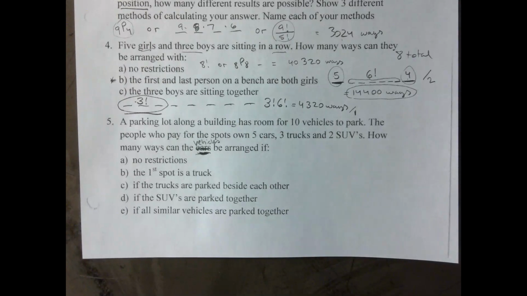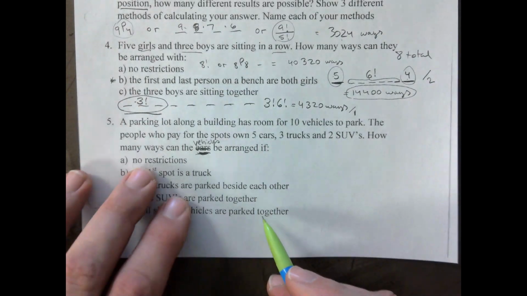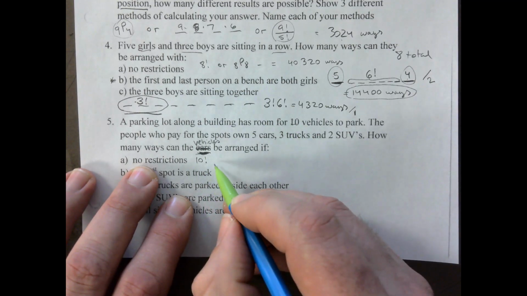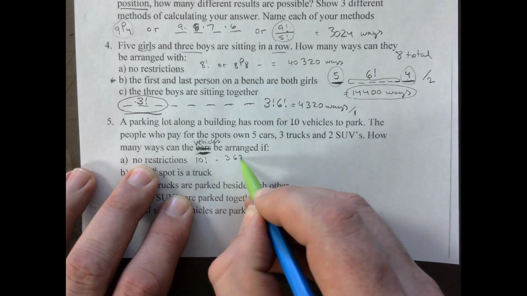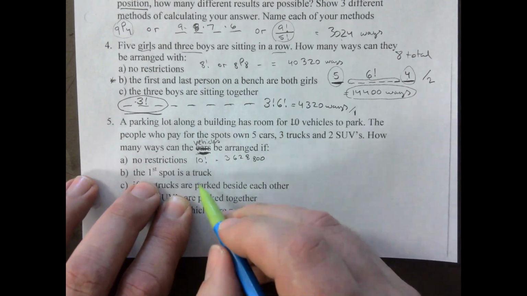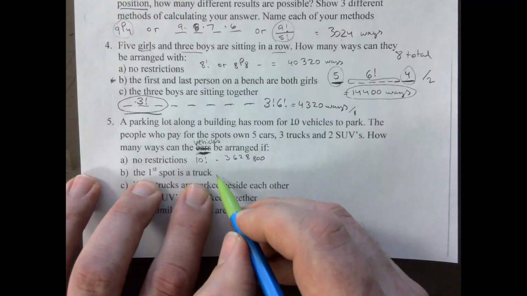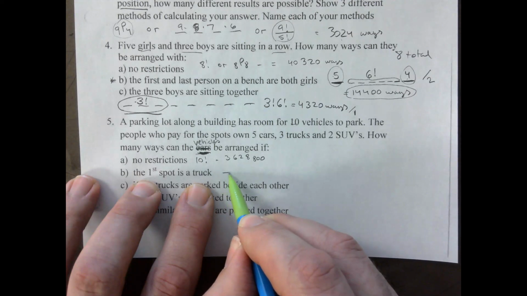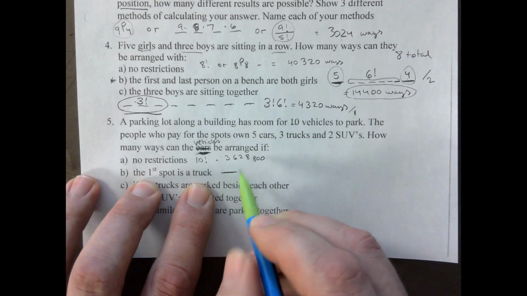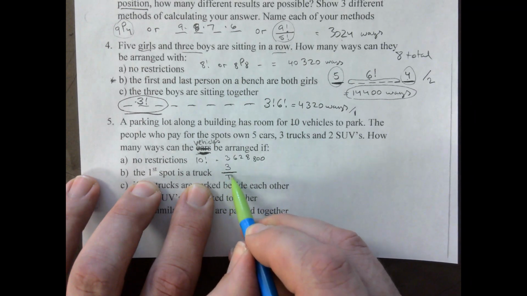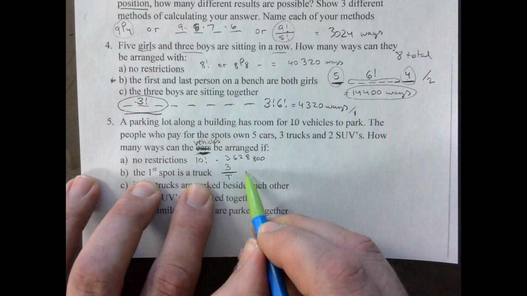All right, next. No restrictions for this one. We've got 10 vehicles, so this would be just 10 factorial, which is a big number: 3,628,800. If the first spot is a truck, then it changes a little bit, because your first spot is right here, and we've got 3 options there. So we've got 3 for the truck, and then that would mean that there's 9 remaining spots.